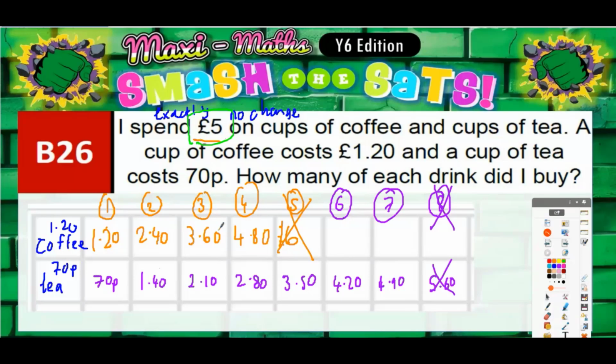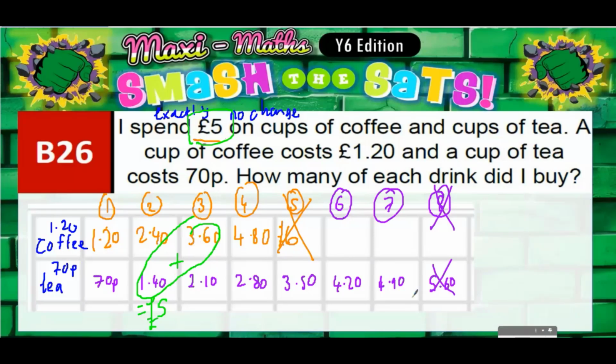Okay, so the answer, I hope you've all had a go at that, is basically these two here add up to exactly £5. £3.60 and £1.40 makes £5. And so that's going to give you your combination. This £3.60 is 3 coffees, and this £1.40 is 2 teas. So your final answer is 3 coffees plus 2 teas.